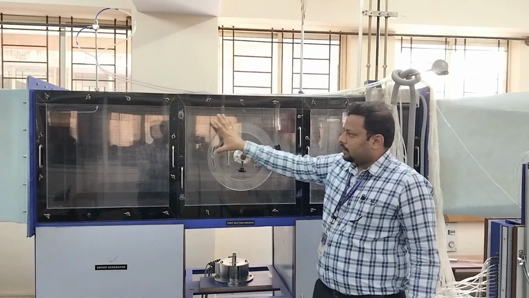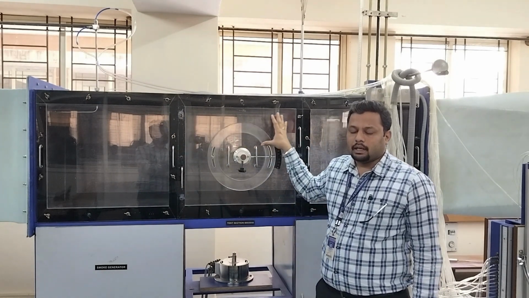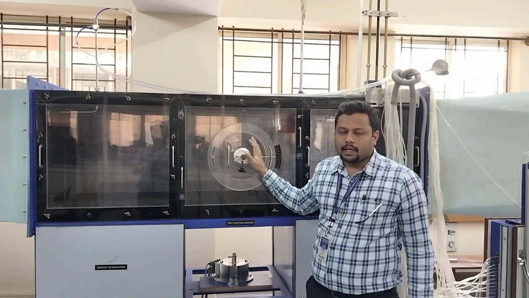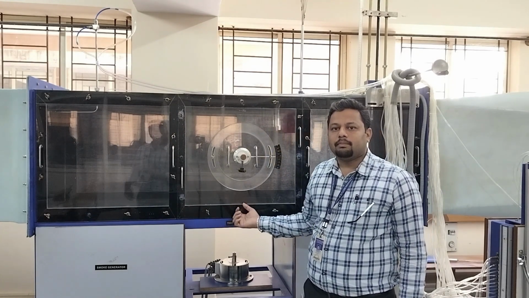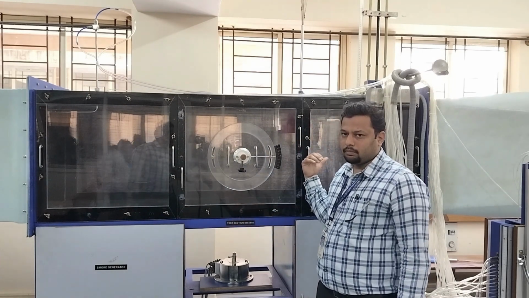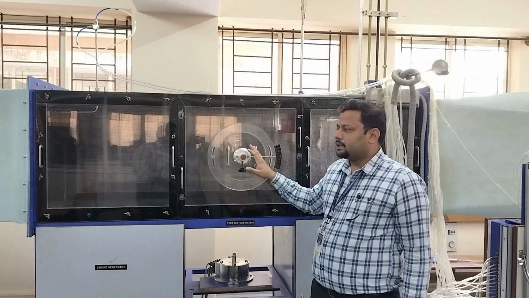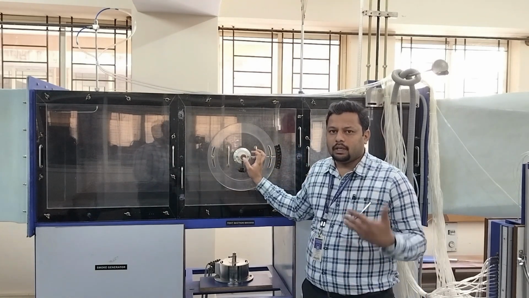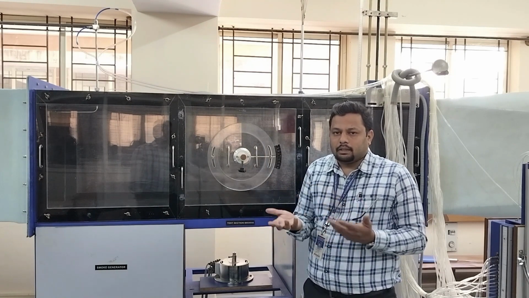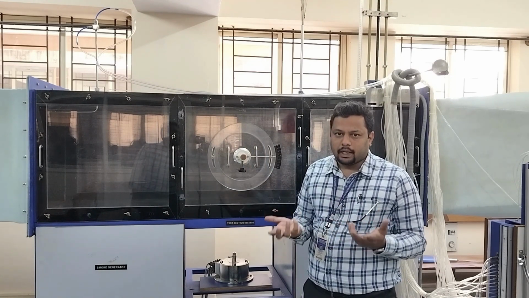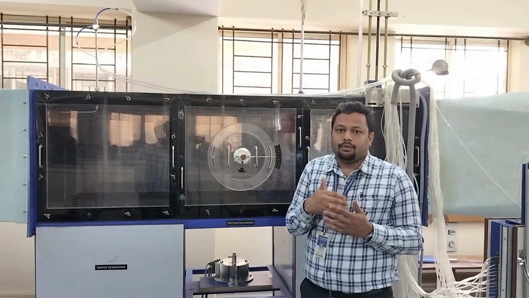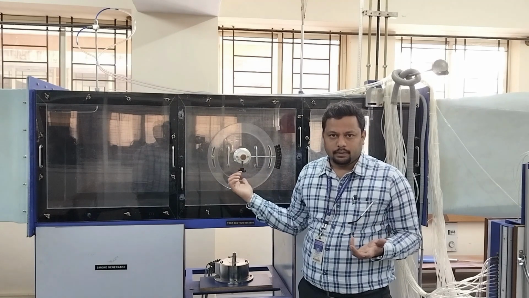The test section is basically a constant area duct. The facility which we have has test section dimensions of 600 mm by 600 mm square and a length of 2000 mm. The test section is the place where we place the object of interest for getting the experimental data. It is quite transparent so that you can visualize the flow inside the tunnel.